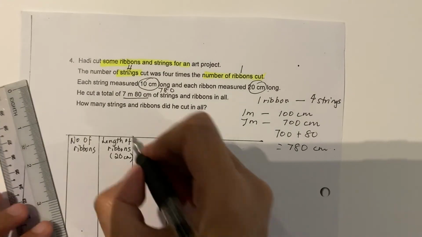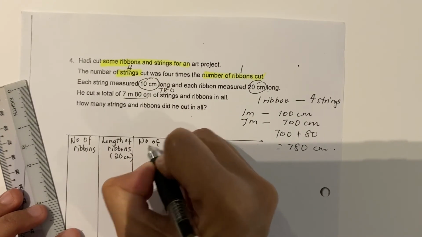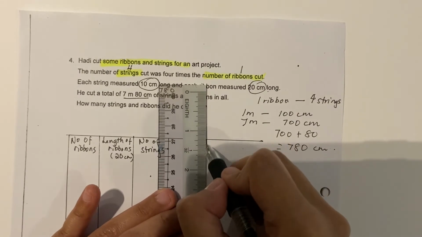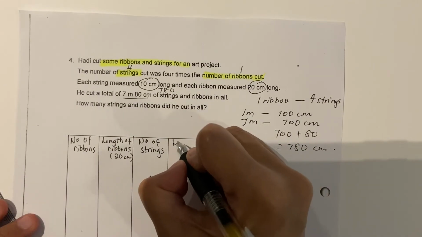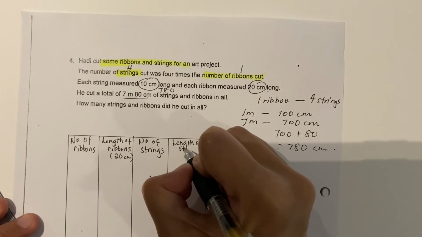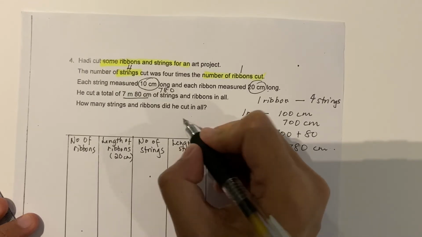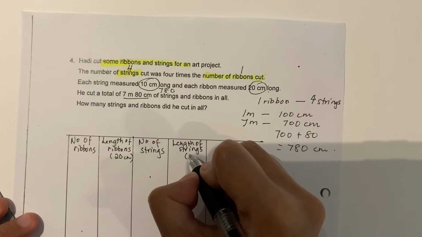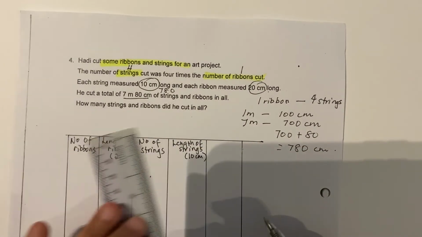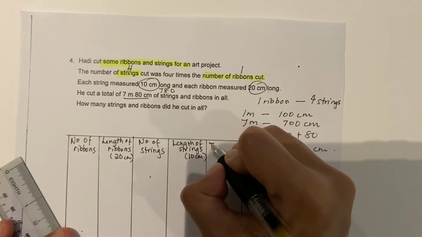Then here will be the number of strings, and here will be the length of strings. Now each length for string is 10. Then here you will have your total length.